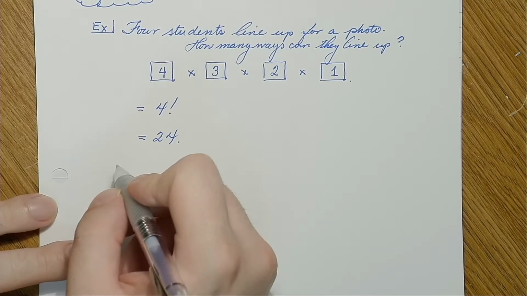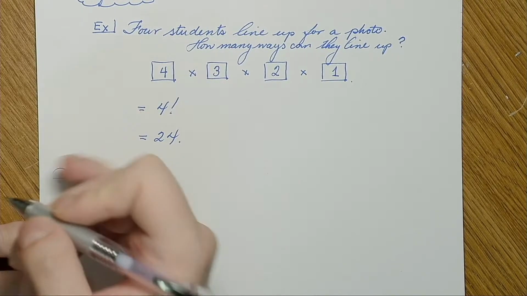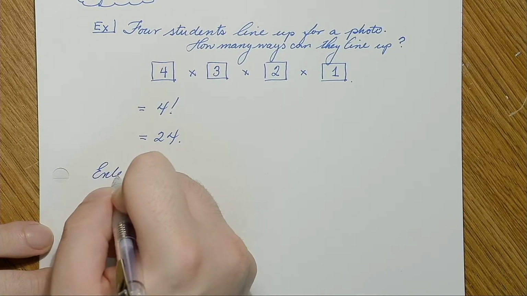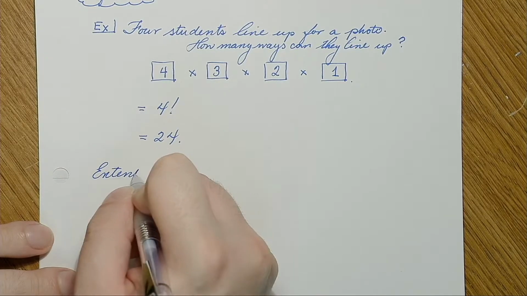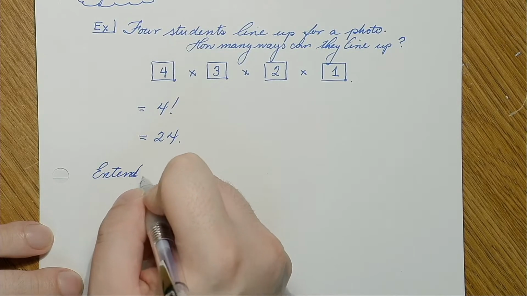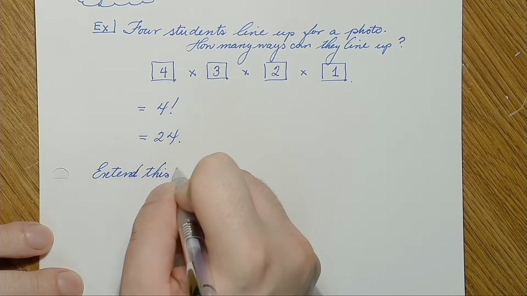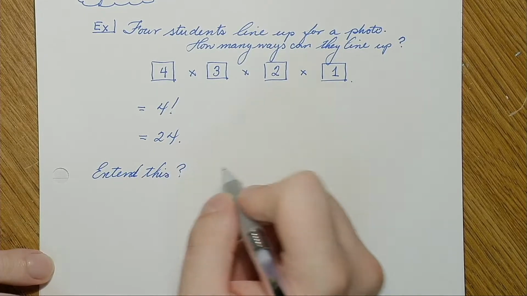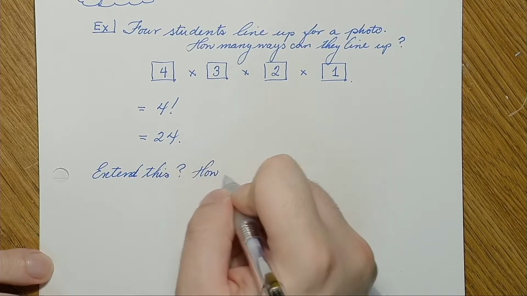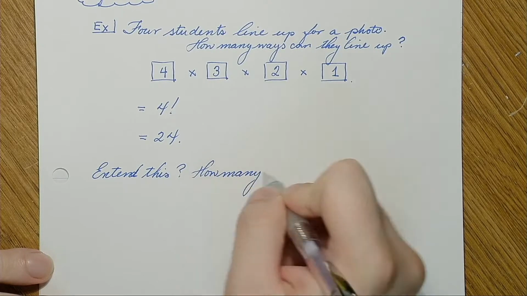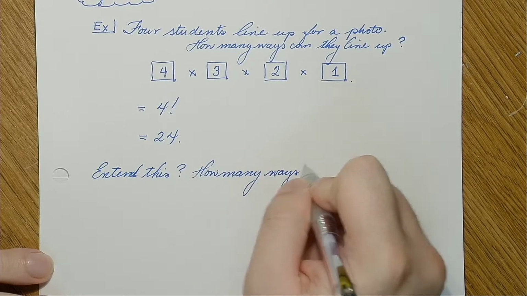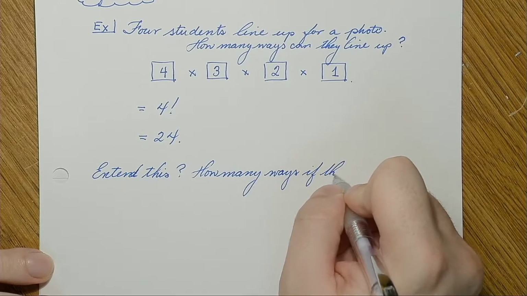What if, to extend this just for this class, how many ways if there were 5 students?